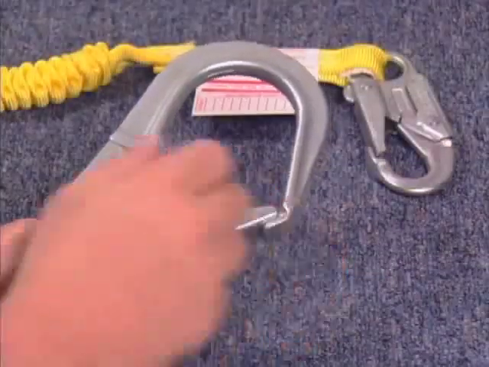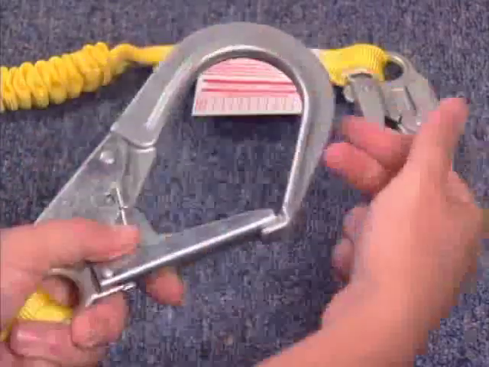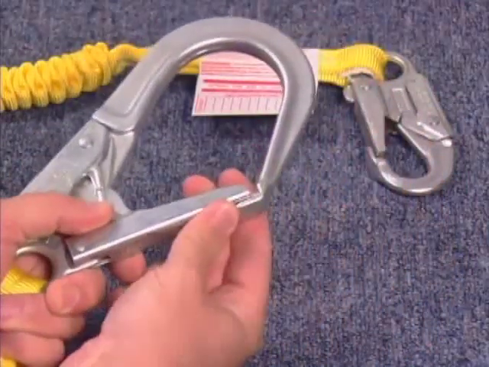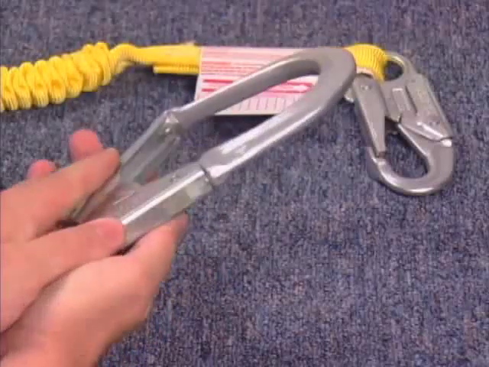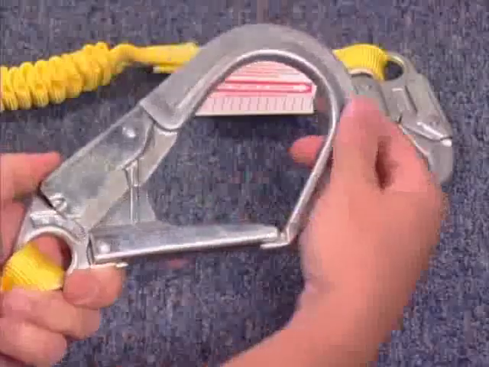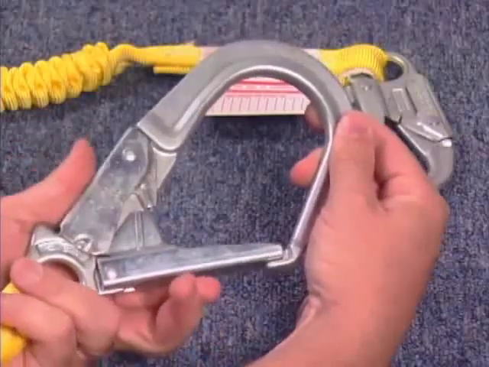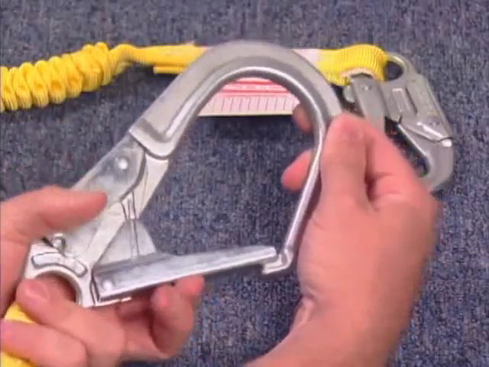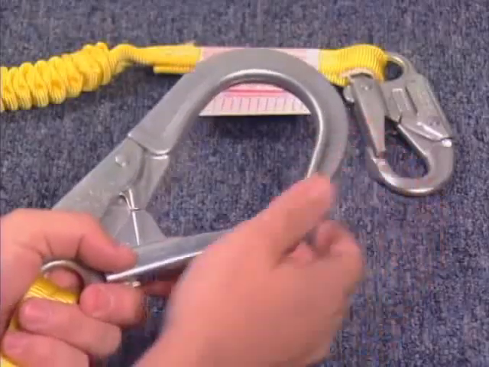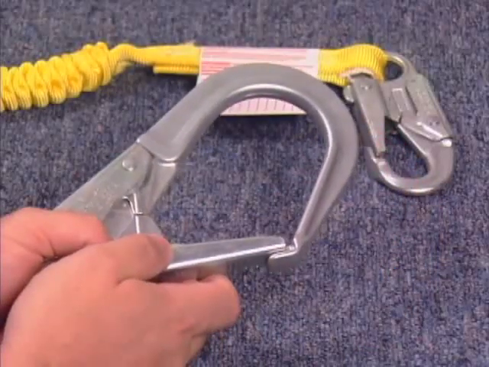Inspect snap hooks for distortion, cracks, and corrosion. The keeper must seat onto the nose without obstruction. The keeper spring should exert sufficient force to close the keeper firmly. The snap hook locking mechanism should keep the hook skate securely locked to protect against accidental disengagement.